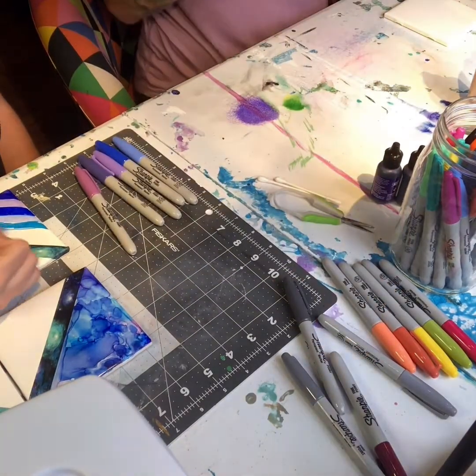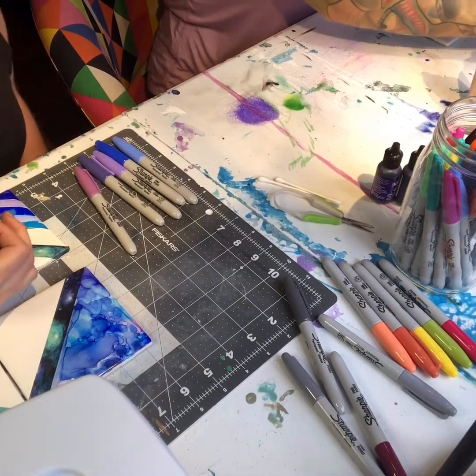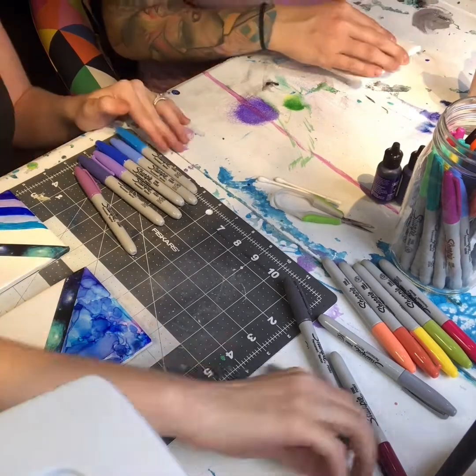I like that now that that blue blob is gone. That looks awesome.